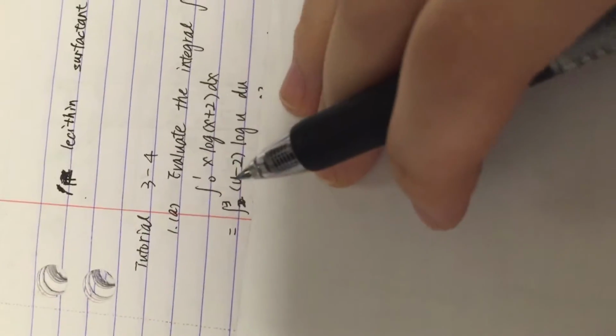We'll come back to there's a little 2 here. Your x becomes u minus 2 times log of u du. Then it becomes u times log of u du minus 2 log of u du, and use the partial differentiation, you get this.